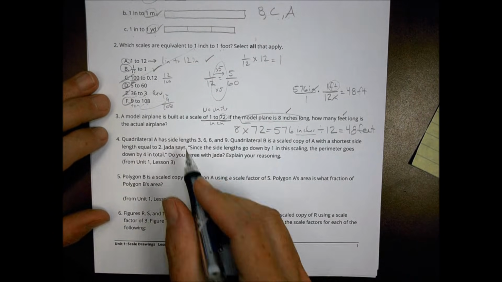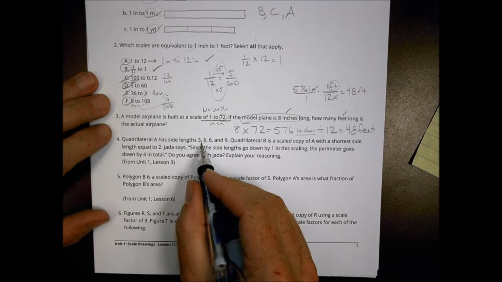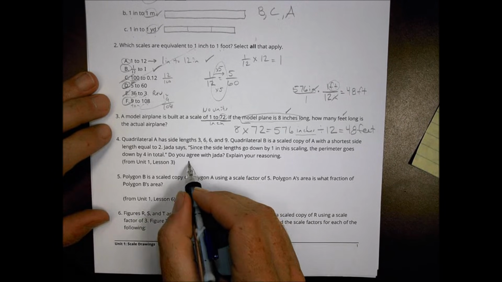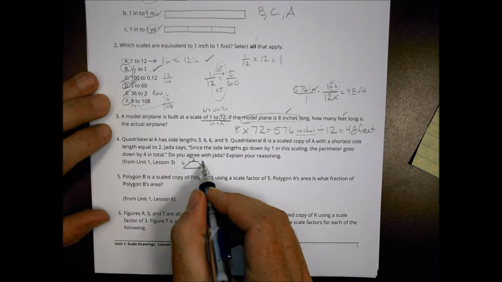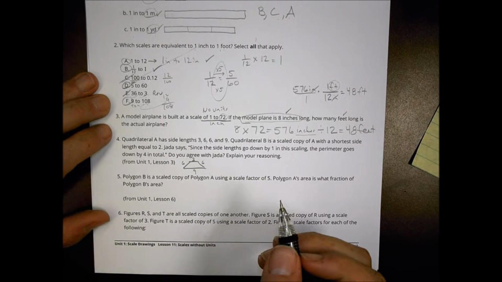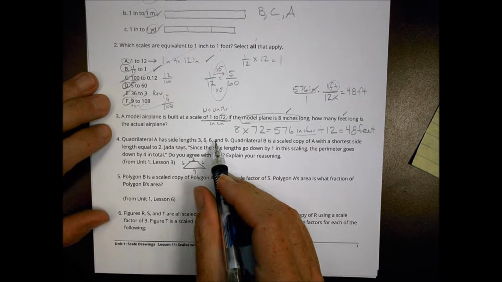Looking at number 4. We have quadrilateral A has side lengths 3, 6, 6, and 9. Let's just draw it out real quick. 3, 6, 6, and 9. I don't know if that's the actual shape, just making one that works for me. 3, 6, 6, and 9.